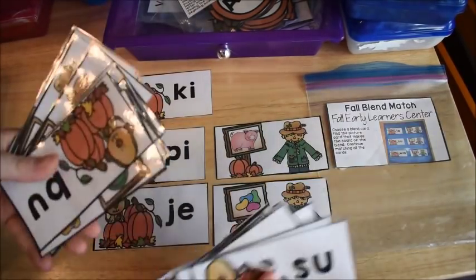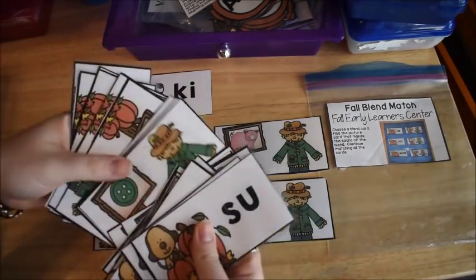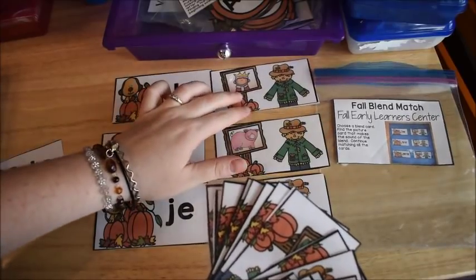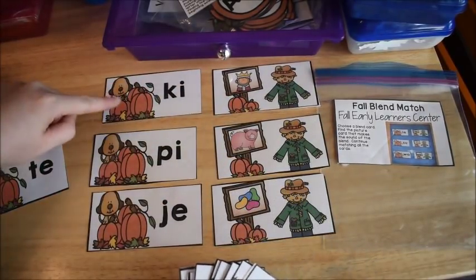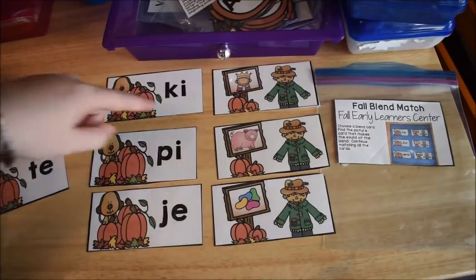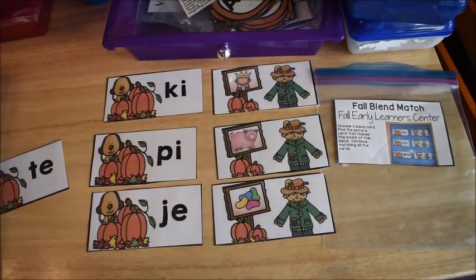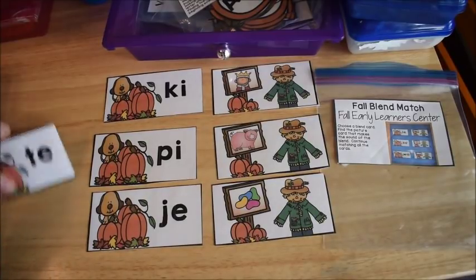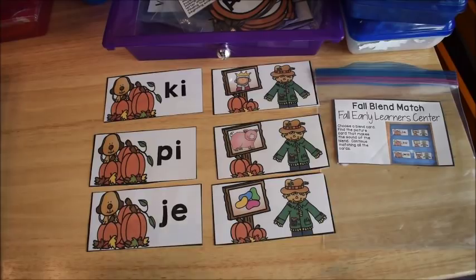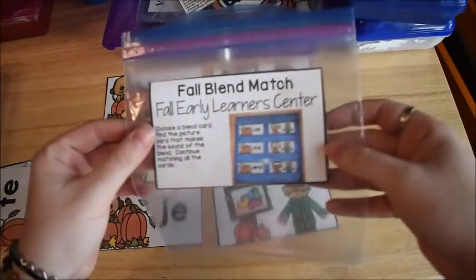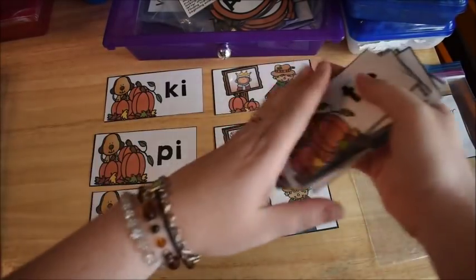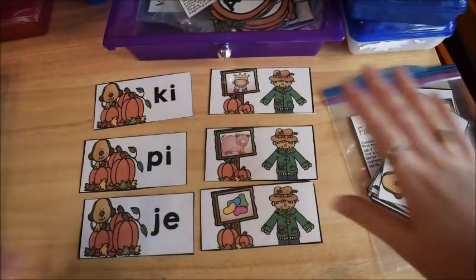P for pig. And then I'd have to look through here. Oh, K for king. All right, so those ones match up. So we have just a fall picture here of a dog and his pumpkins, and then he matches up with what the scarecrow has on his pictures. Now this is a great activity to use in a pocket chart. So in fact, on my label here, I have a picture of us using it on a pocket chart. So if you don't have a pocket chart, obviously you can do it on a desk just like I did.